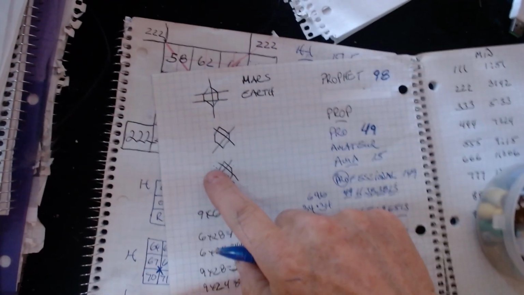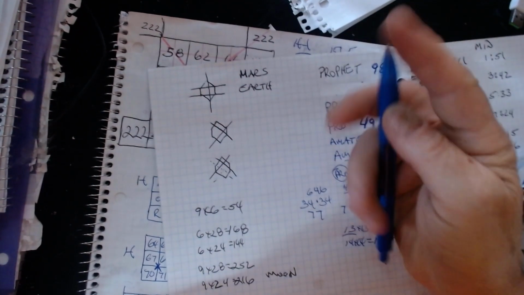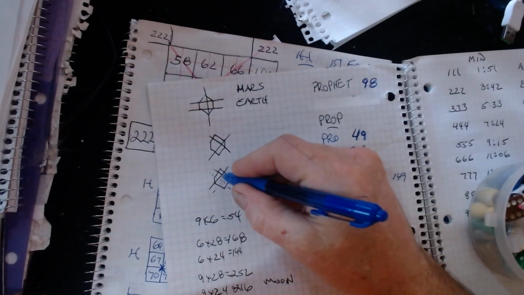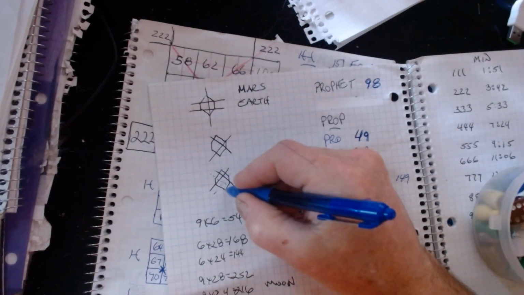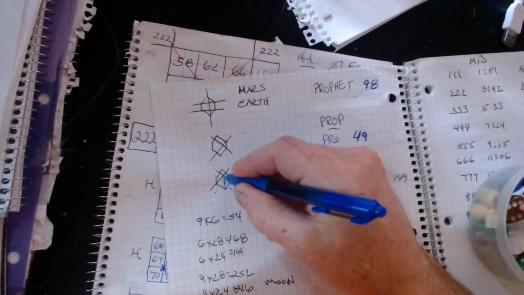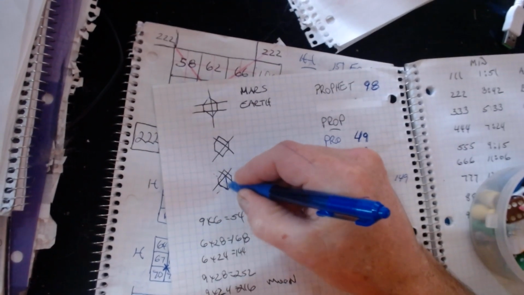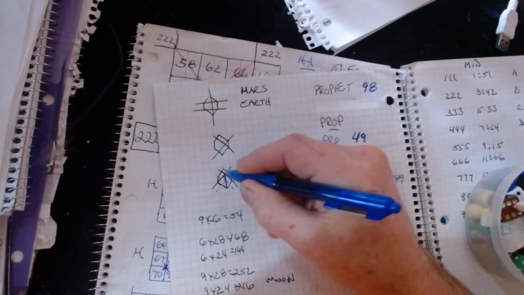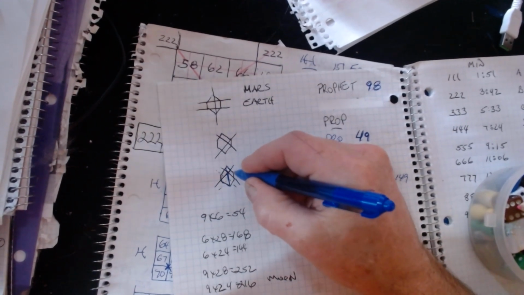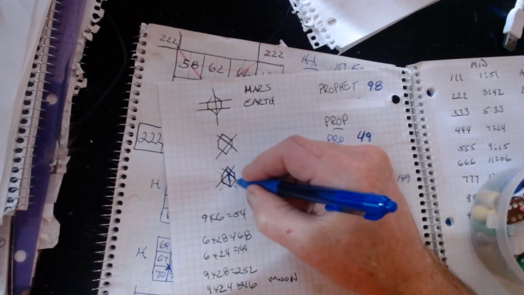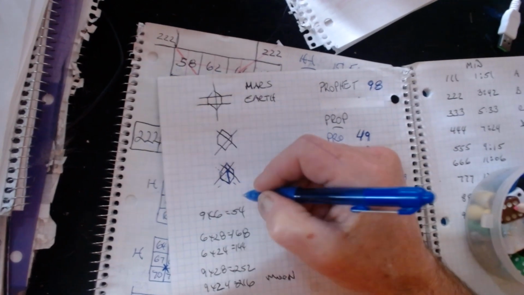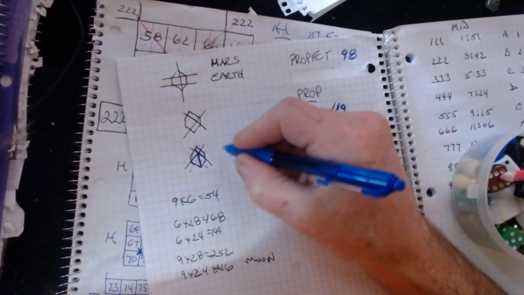Here is a 6. Where is a 5? If I draw a line down here, would this make a 5? Right? This would make only a 3. This would make a 4. This would make a 4. This would make a 4. 1, 2, 3, 4. So there's different.